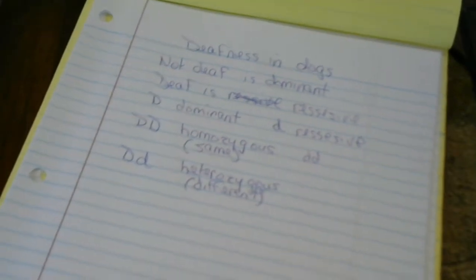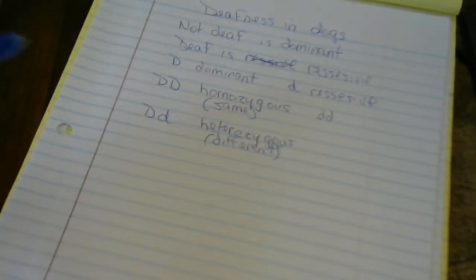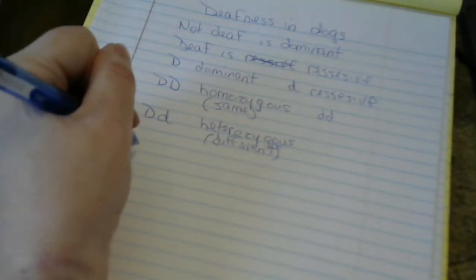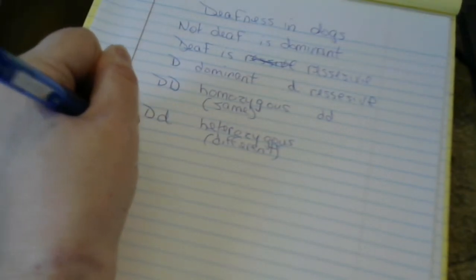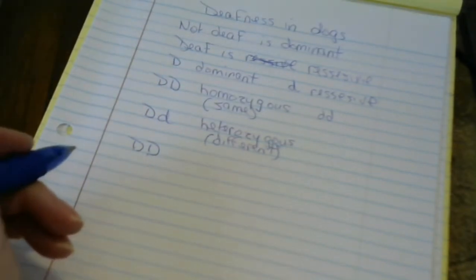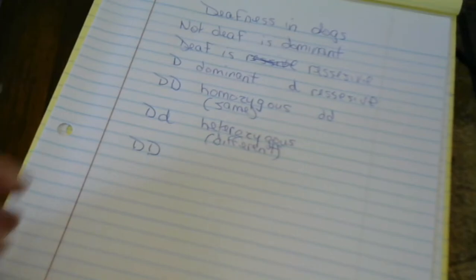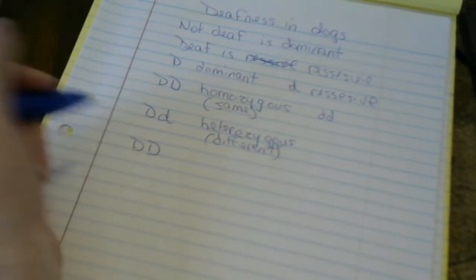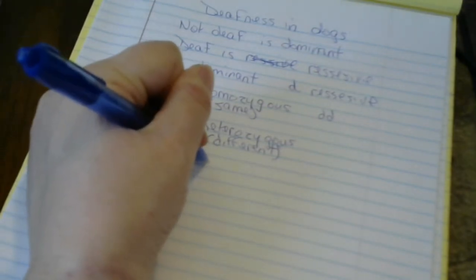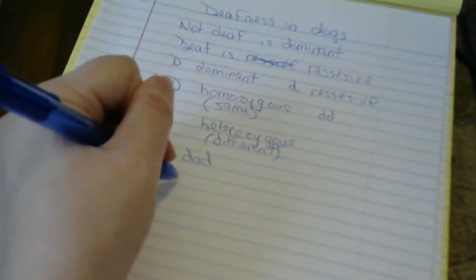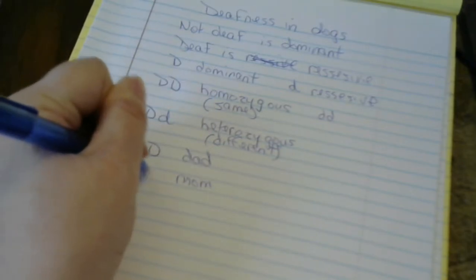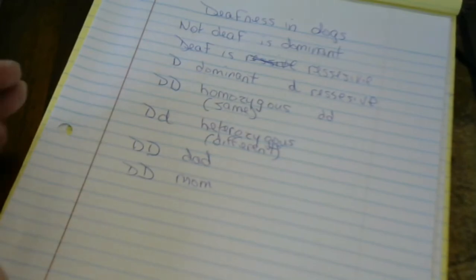Now we're going to look at some doggy parents. The first dog is going to be homozygous dominant, and that just means you have two of the same. So this is dad, and then mom, and let's say they're the same too.